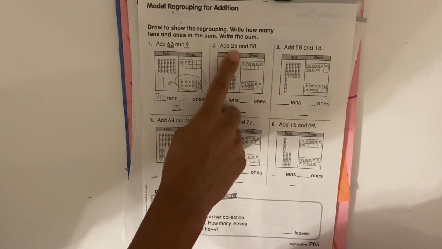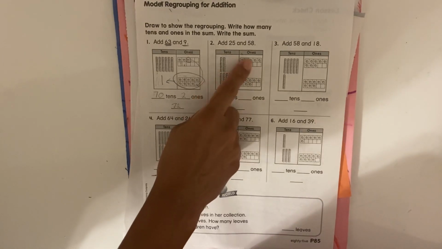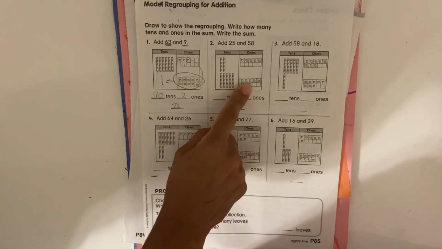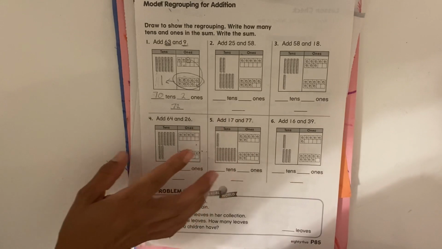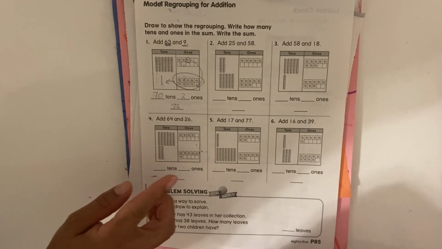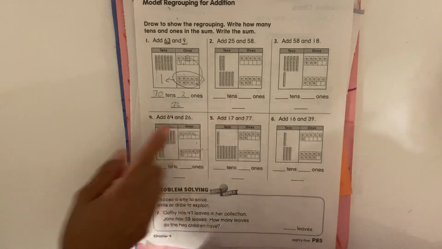So add 25 and 58. Now here is 2 tens, 20 and 5 ones. So this is 25. This is 58. 10, 20, 30, 40, 50, and 8 ones. So how many ones are you going to move to make another 10? And then you're going to write how many tens, how many ones, and the final sum. Okay?